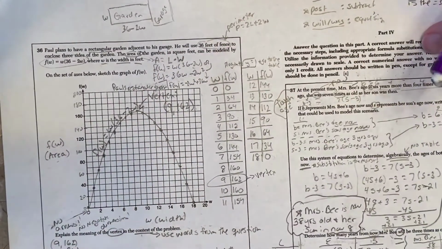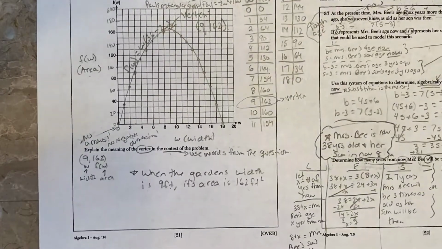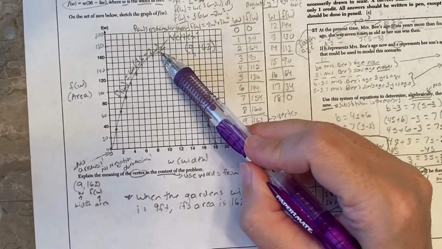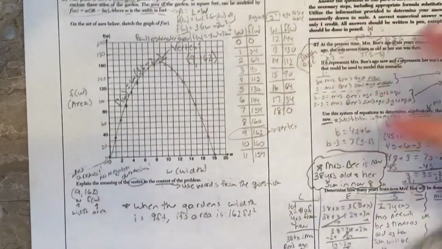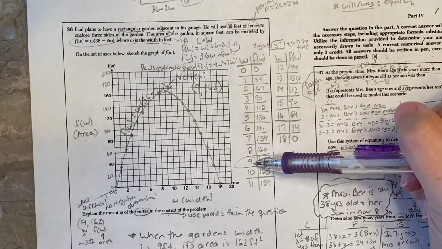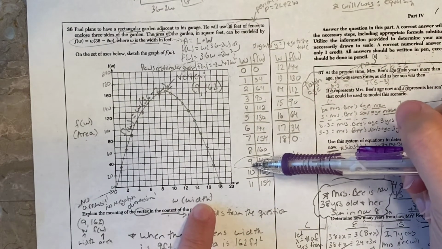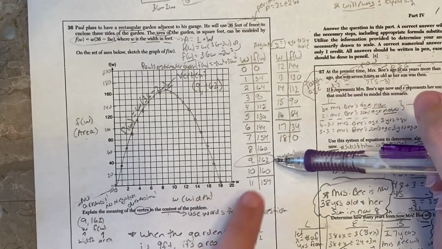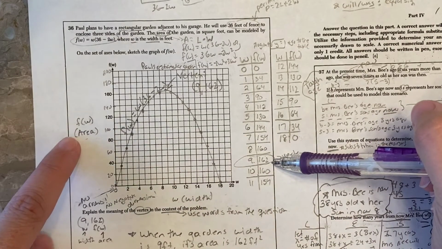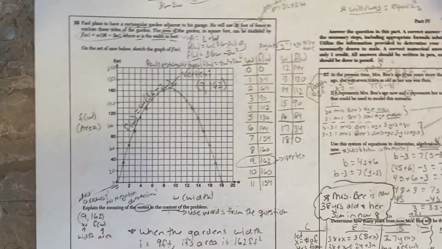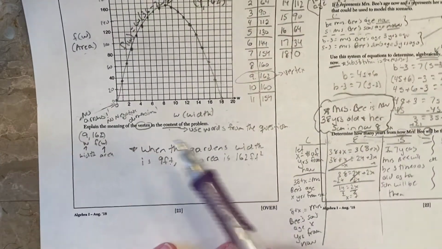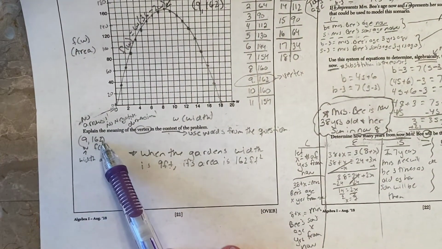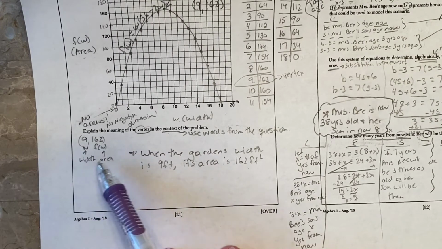Okay, so down here it asks us to explain the meaning of the vertex. So our vertex was this point up here, 9 and 162. So let's remember what this stood for. X or W was our width, so that means 9 was our width, and it's feet, so 9 feet is the width. 162, that's our Y, that was the area, so 162 square feet. So basically, that's all I wrote. So this is my vertex, 9 and 162, width and area.